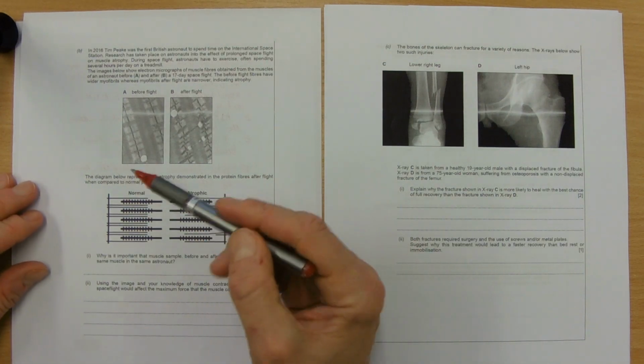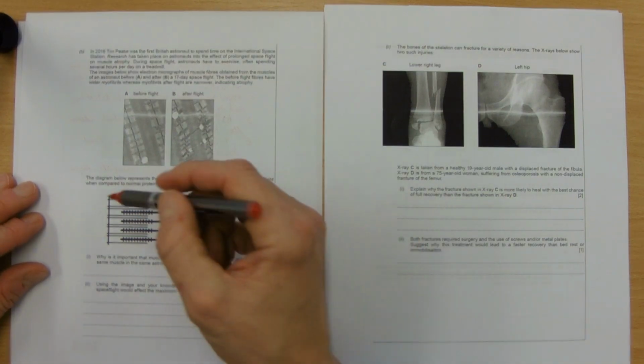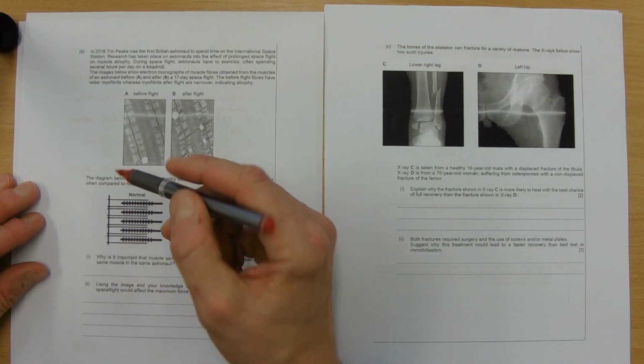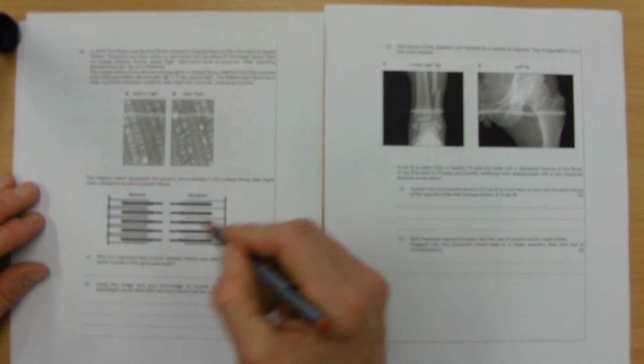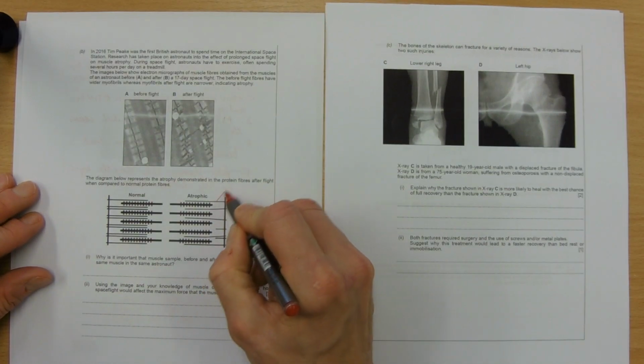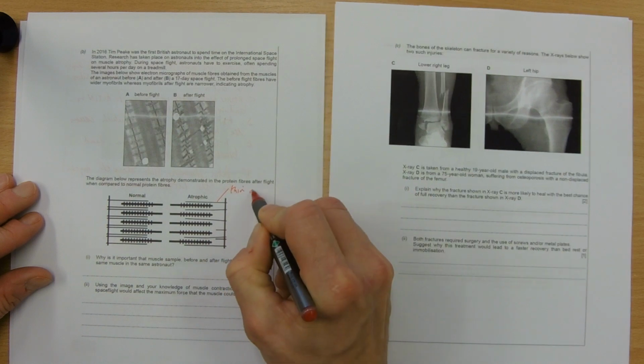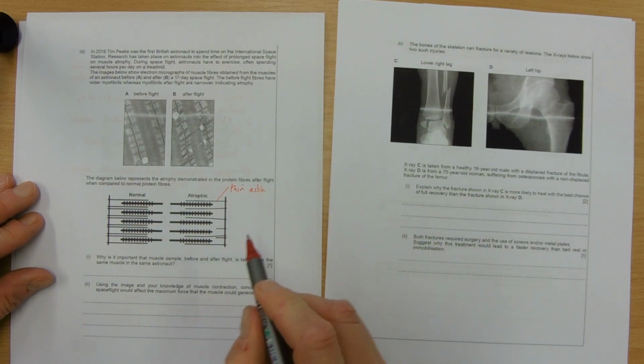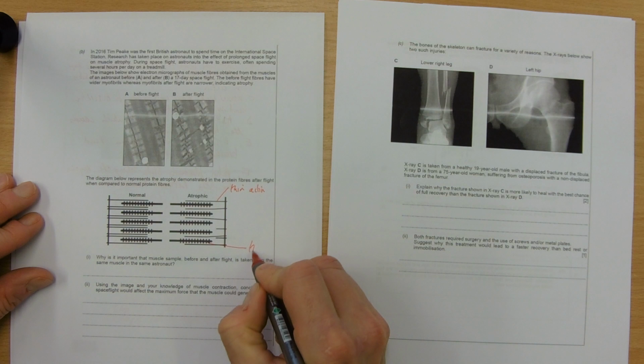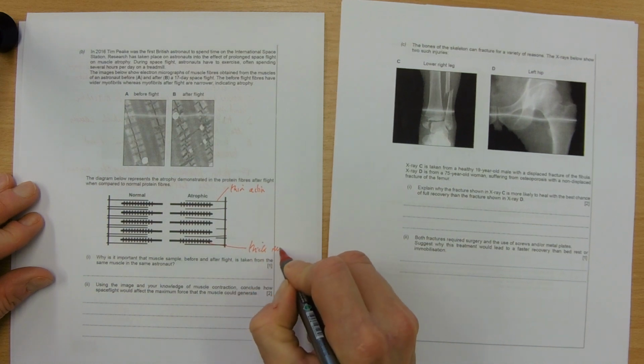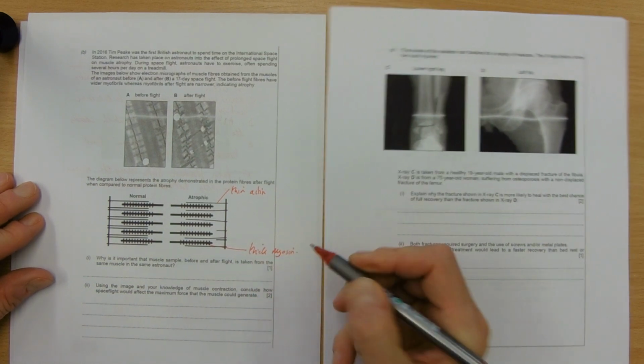If you look at these, we can identify our thin filaments, actin, and our thick filaments, myosin.